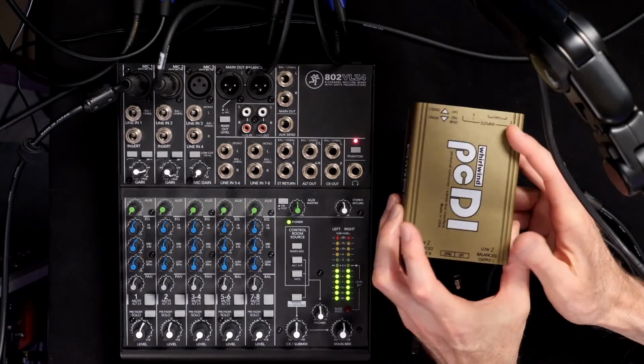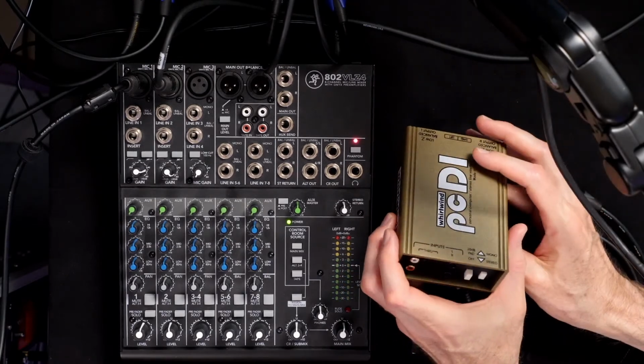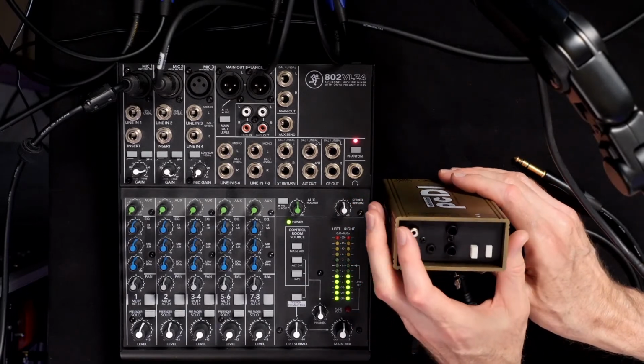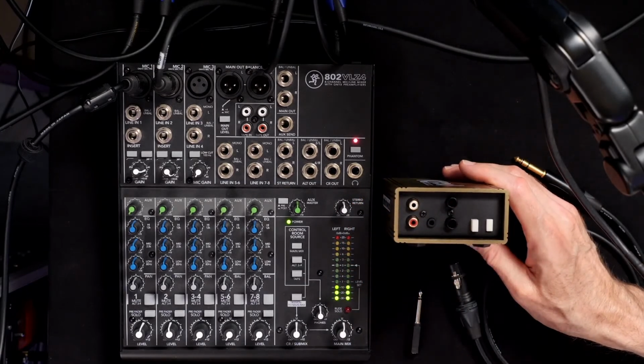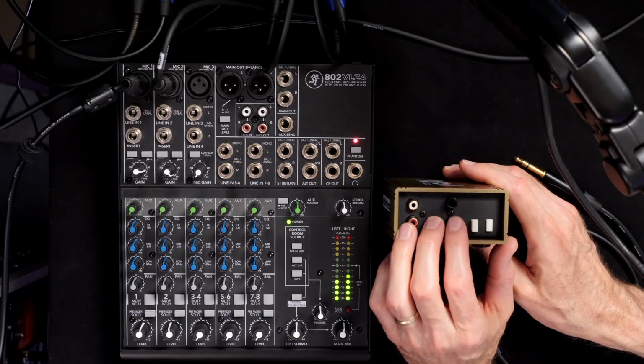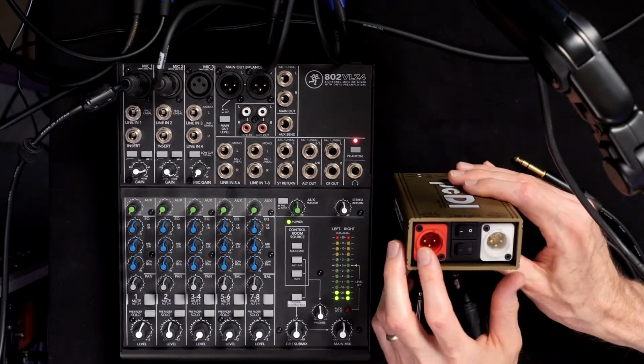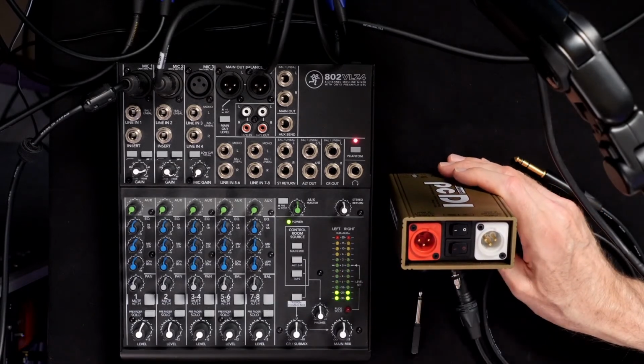A lot of times you'll see DIs on stage for live shows where they will connect an instrument into the DI. The instrument will have an output that'll be just a mono, in some cases stereo, but usually mono, unbalanced, and then it will convert it to balanced so they can get that signal all the way to the mixing board.